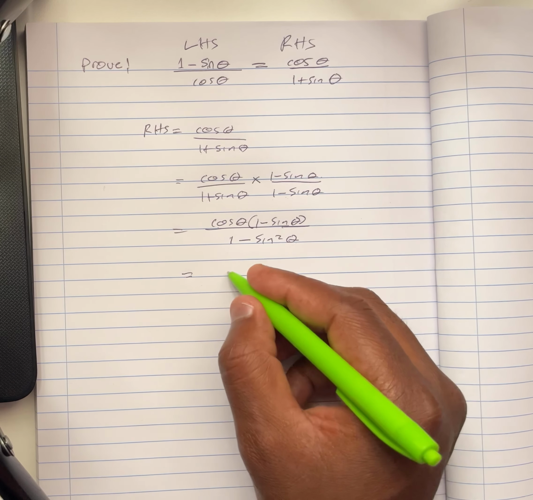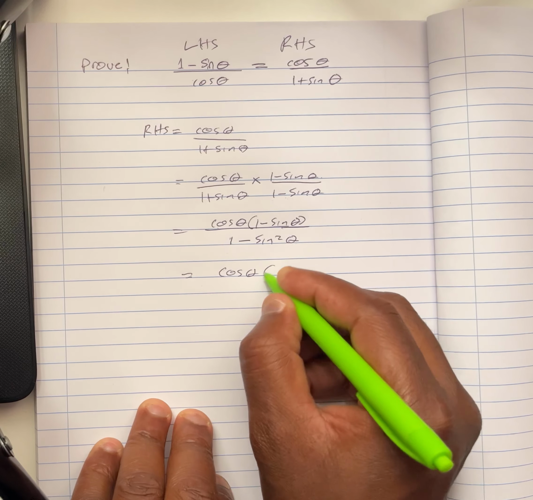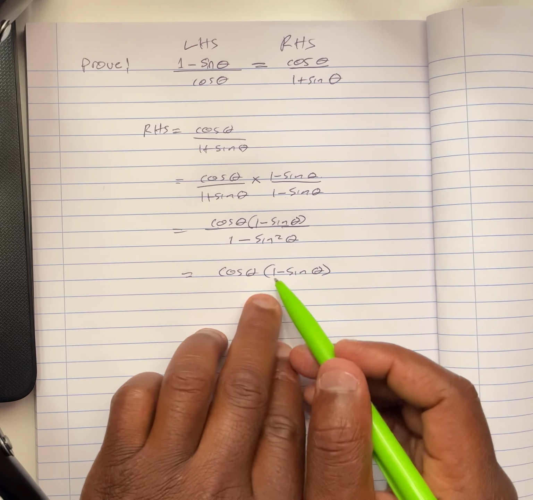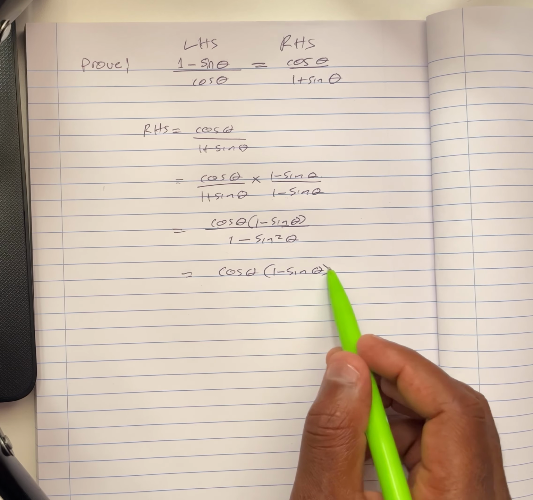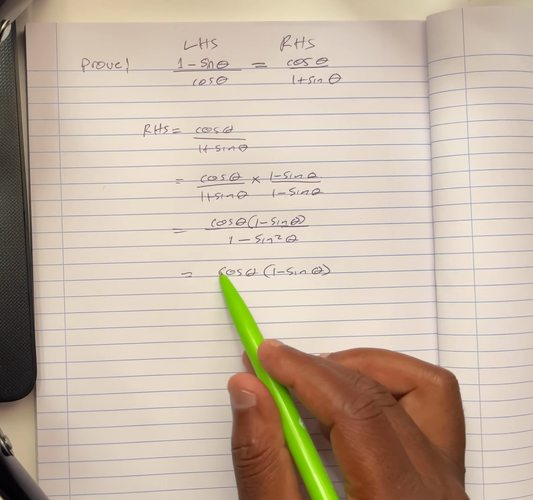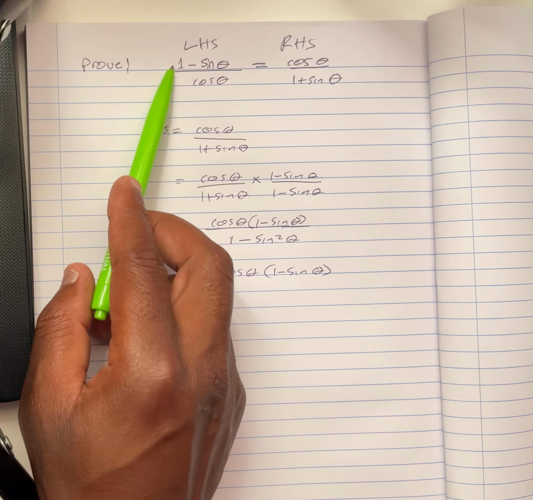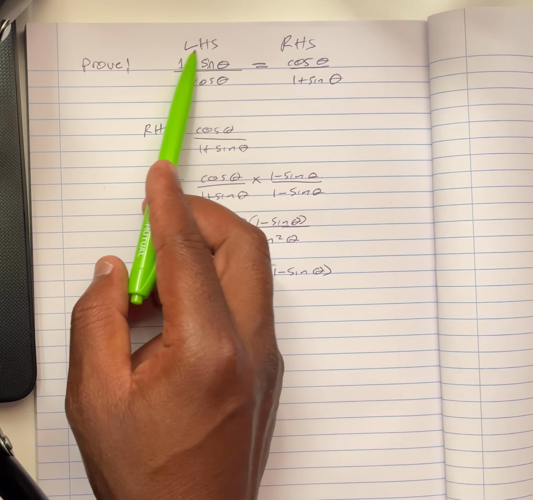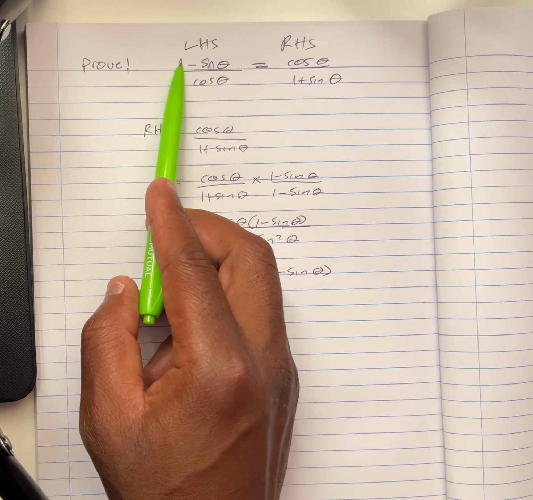And then from here, you remain with cos of theta, 1 minus sin of theta. For now, I just have to leave it like this because the goal is to find 1 minus sin of theta on the top.